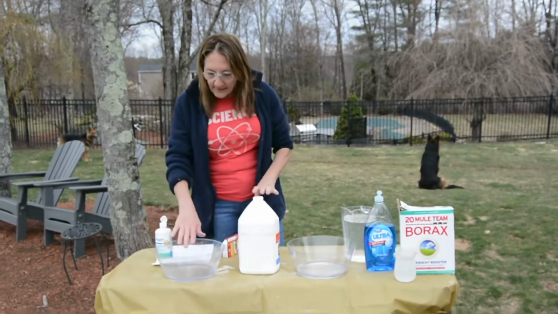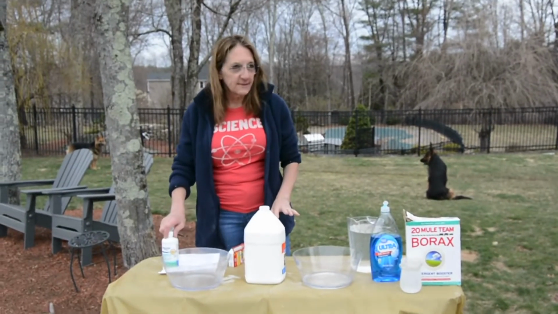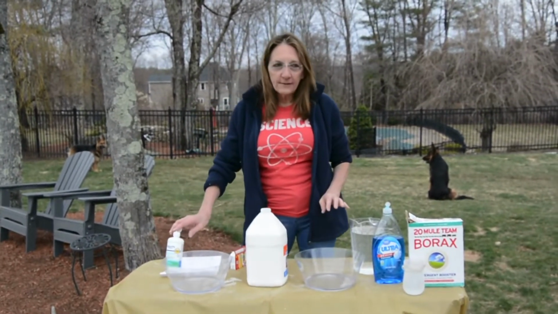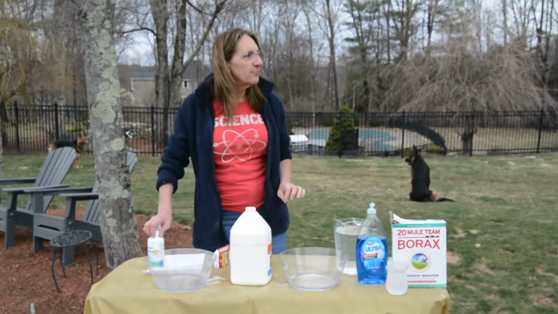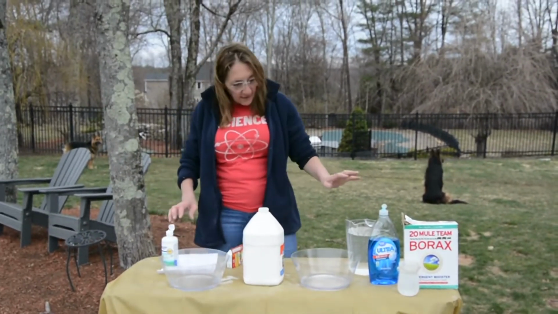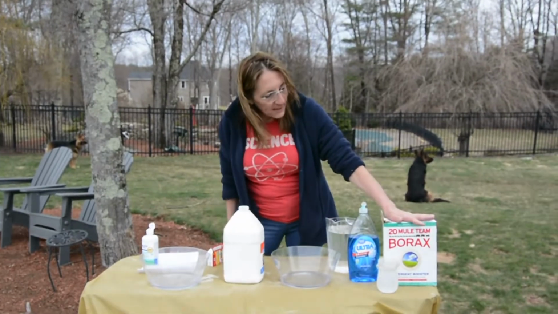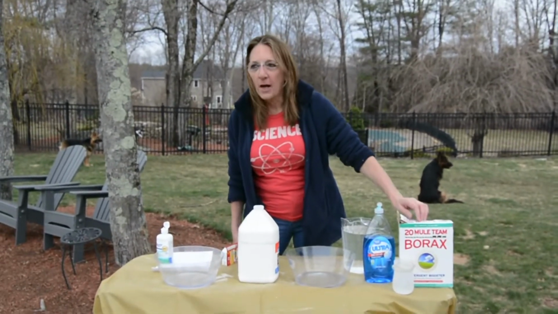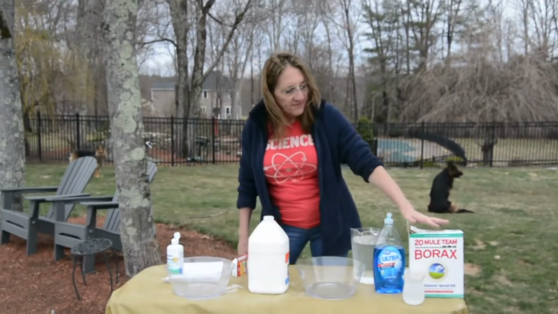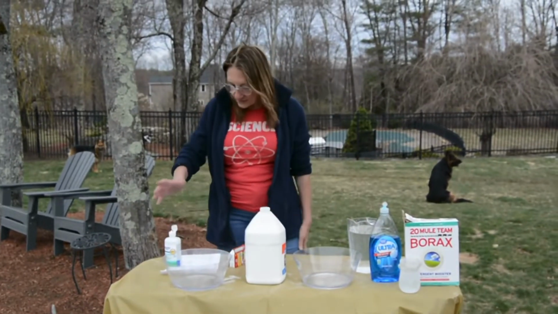This one is going to be made with contact lens solution. Not every contact lens solution works. It has to have boric acid in there. This one will be made with borax. Borax is a laundry product. So if you have some of this, you can use this. If you have this, you can use that.